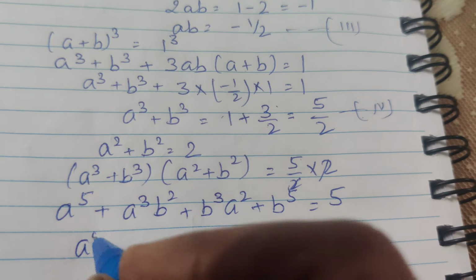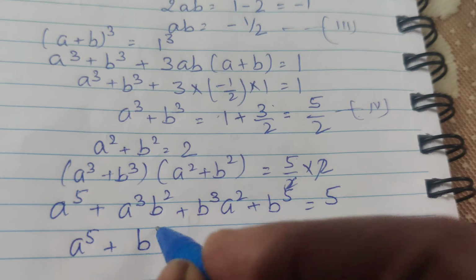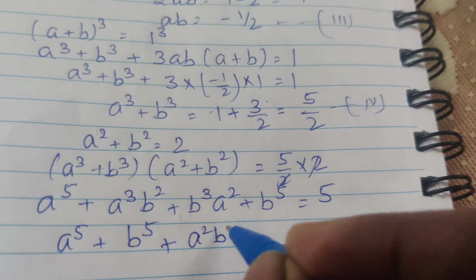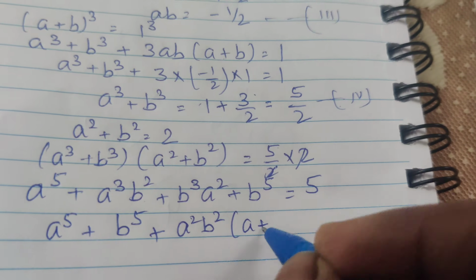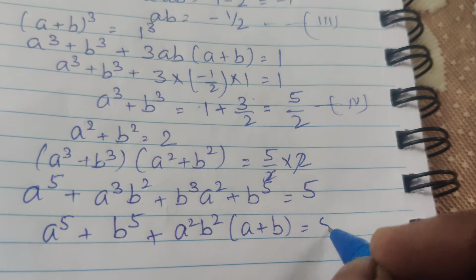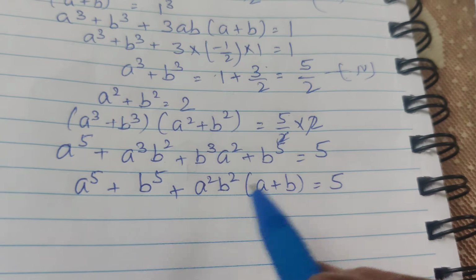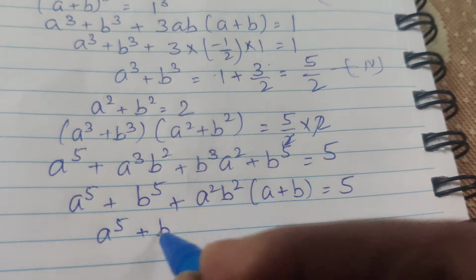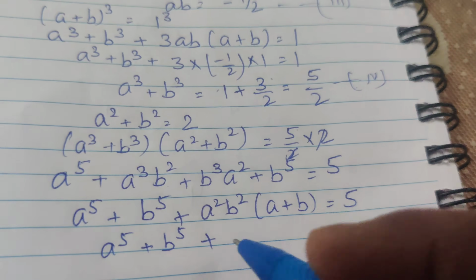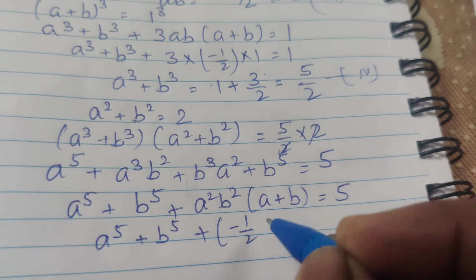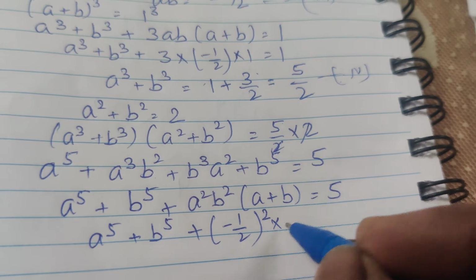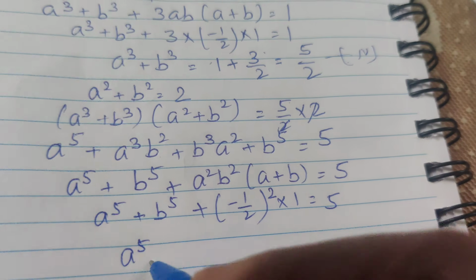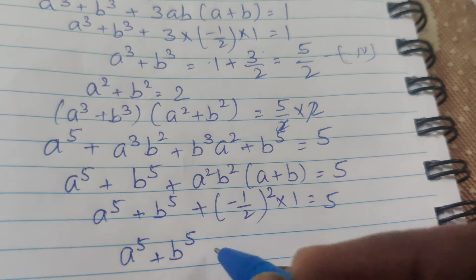Now simplify a^5 + b^5. Now take common a²b² and (a + b) in the bracket. Now put the value of ab and a + b. a^5 + b^5: the value of ab is (−1/2)² and a + b = 1. Okay.